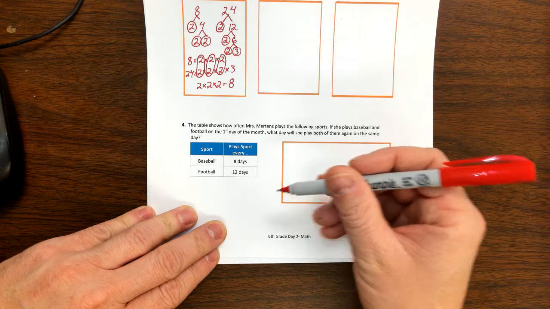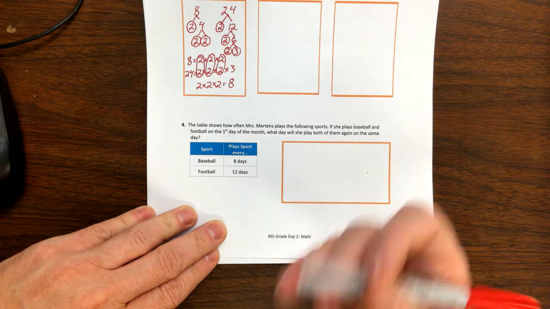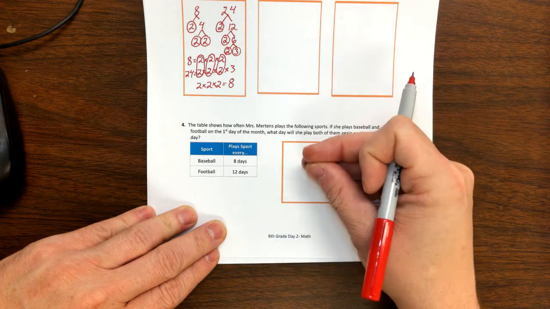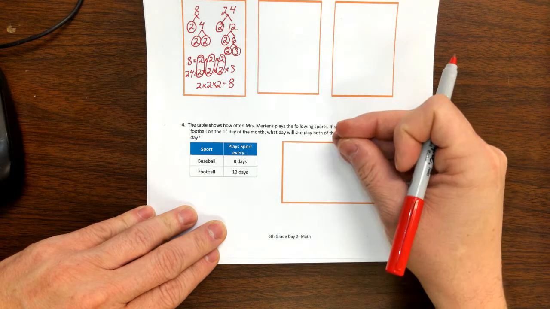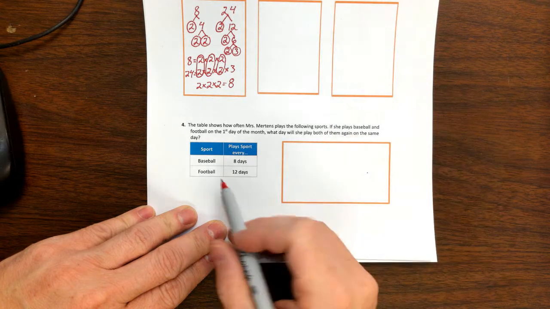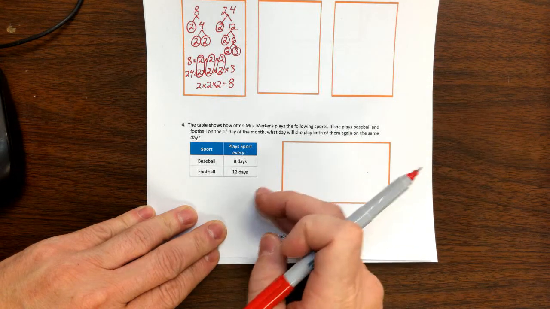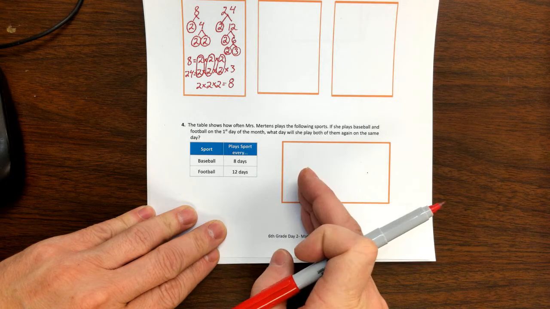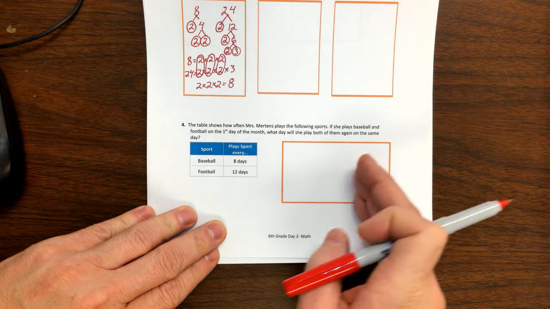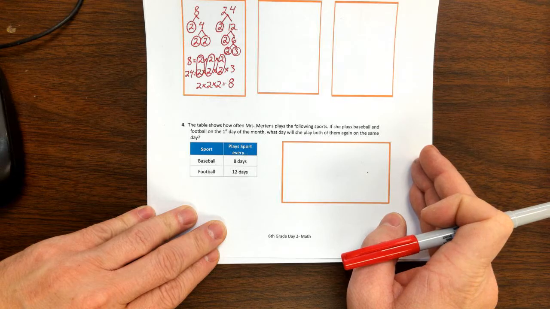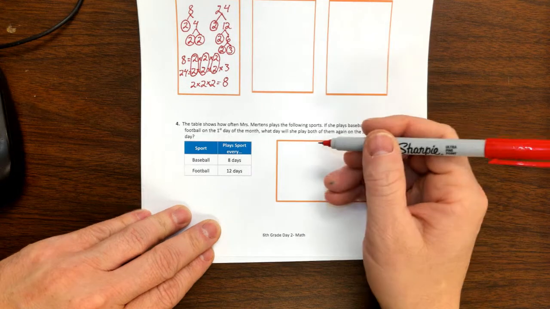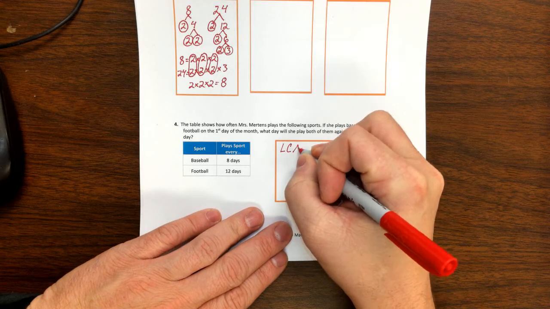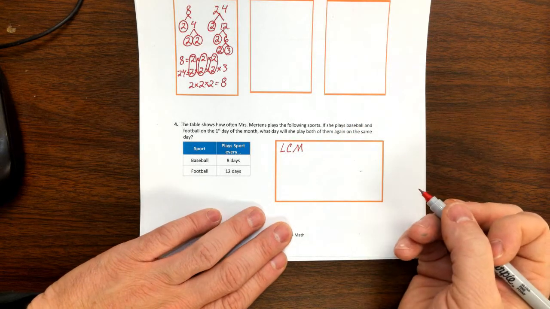So this is not a factor, but it is considered a multiple. Every 8 days, so in 8 days, baseball, and then 16 days, baseball, and so on. And we're doing the same thing for football every 12 days. So the first day, football, and then 12 more days, football, and then 12 more days, football. This is what we call an LCM problem, or a least common multiple problem.